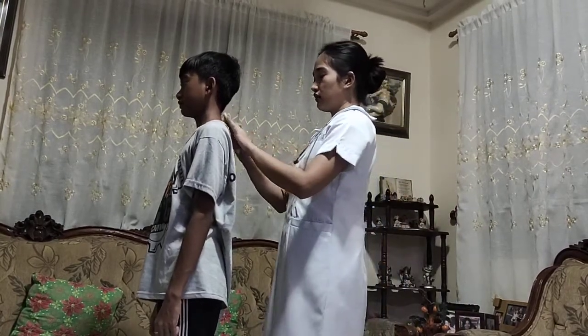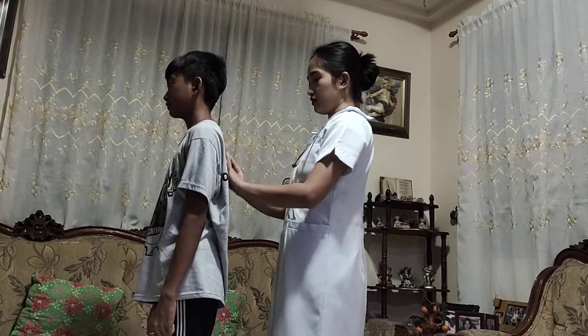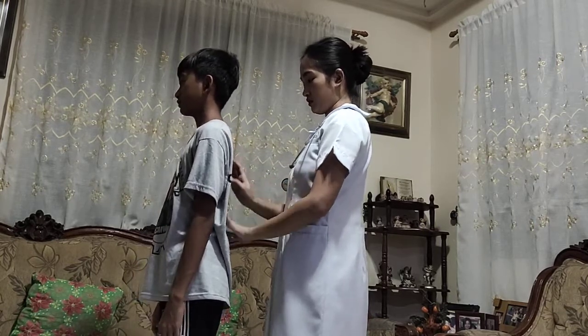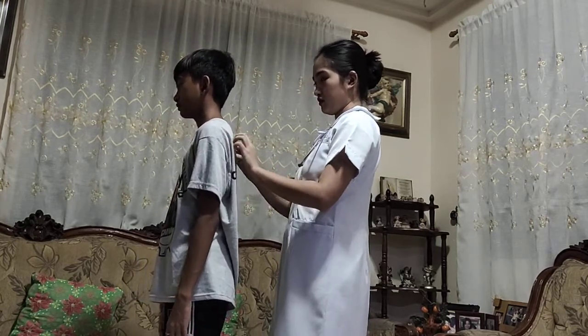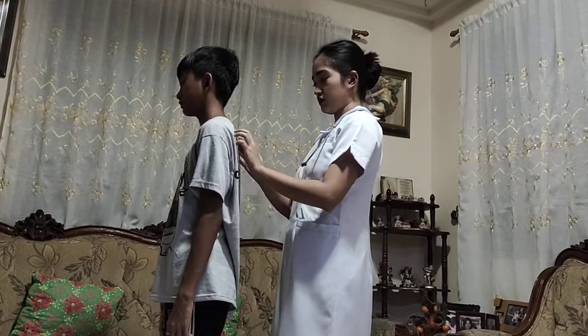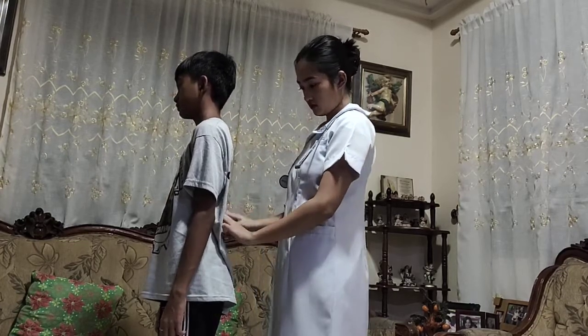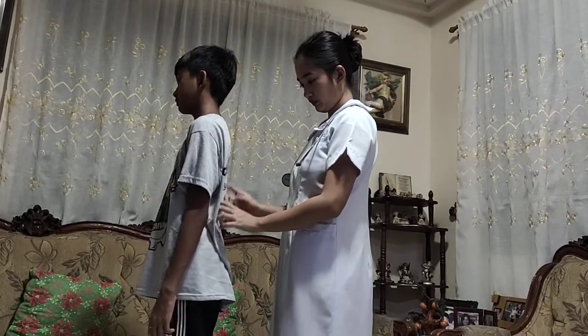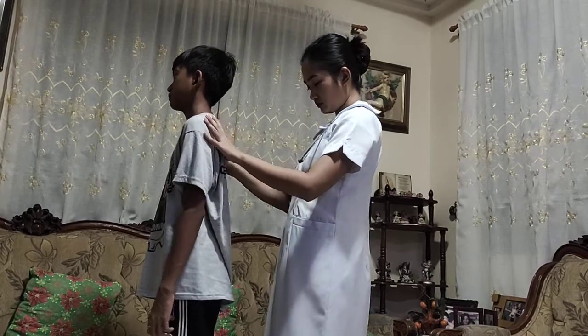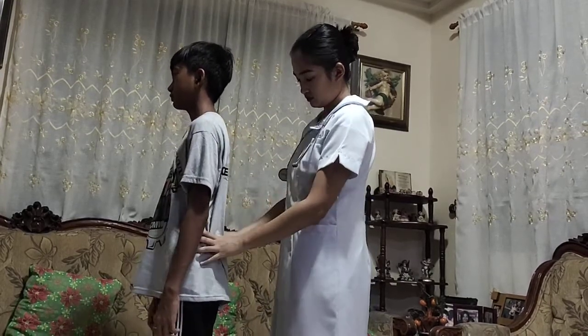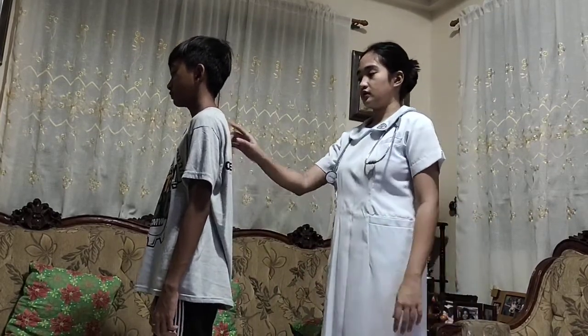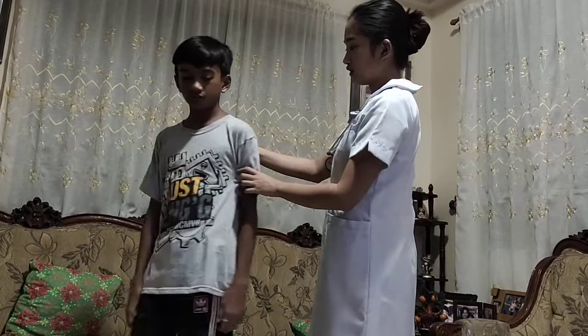We will now palpate the bones for edema, the upper body and the lower body. As you can see, there is no tenderness or swelling, so it is normal.